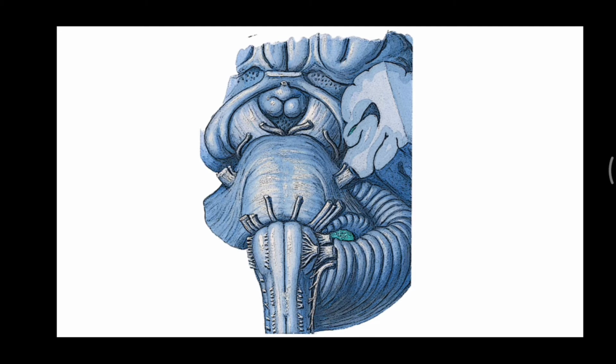The medulla oblongata is somewhat pyriform in shape, being wider at the rostral end, and intervenes between the cranial end of the spinal cord and the pons. It measures about 3 cm in length, 2 cm in its widest breadth and 1.25 cm in thickness on an average.